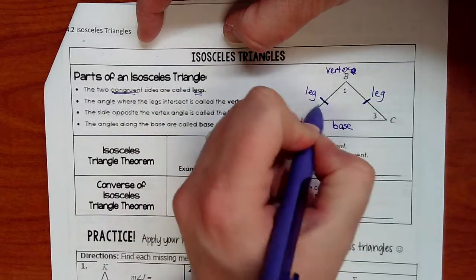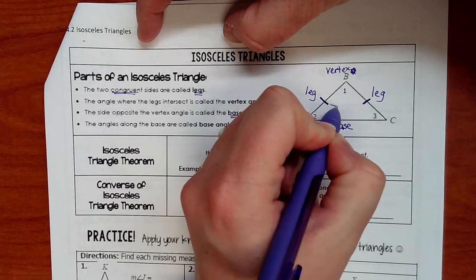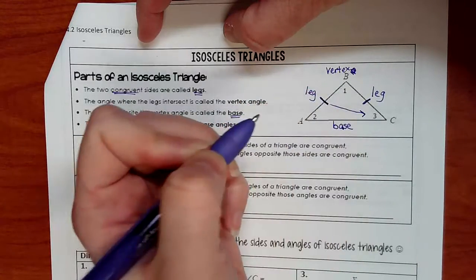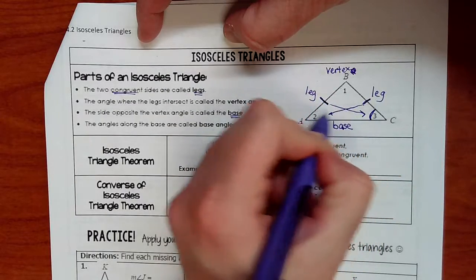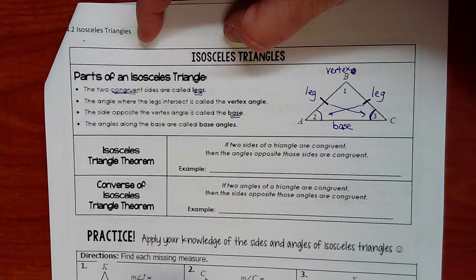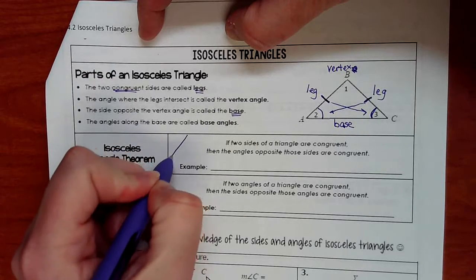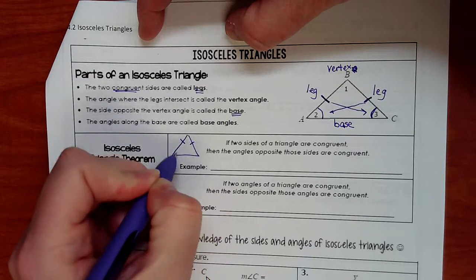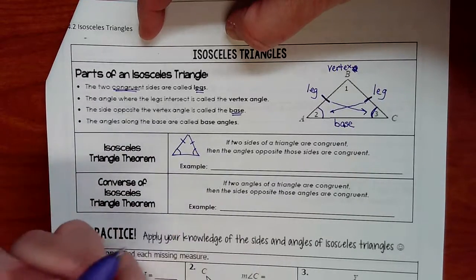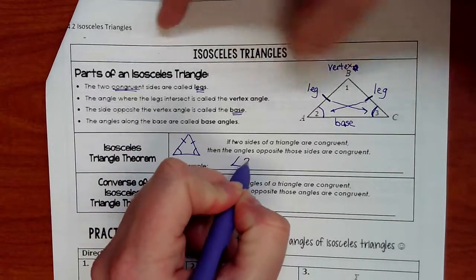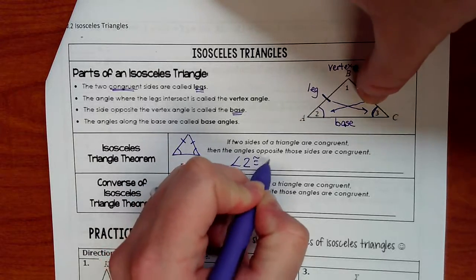So if here's my congruent side, the side with the marking, and I draw an arrow across from it, this angle 3 across from this one and this angle 2 would be congruent. So if I have an isosceles triangle, the angles across from them are congruent. That would mean angle 2 is congruent to angle 3.